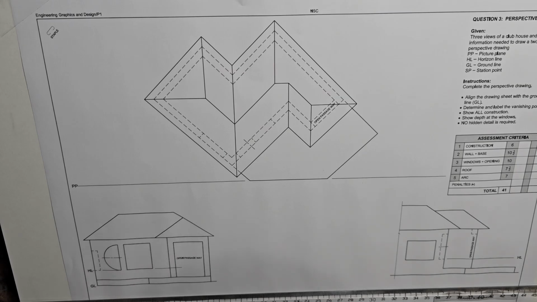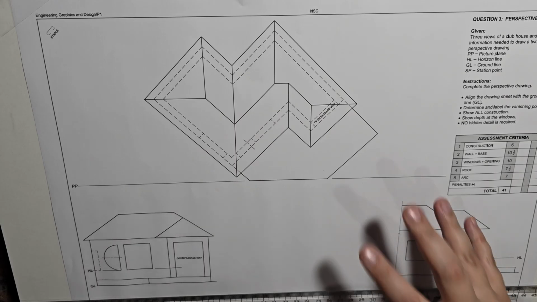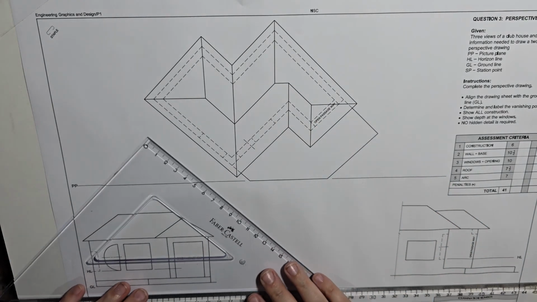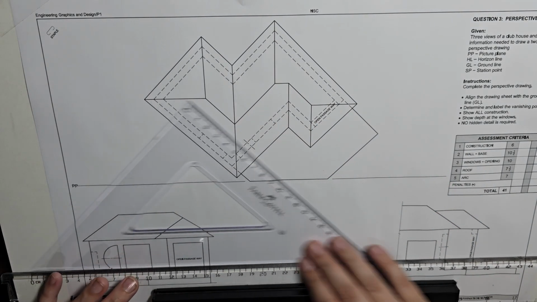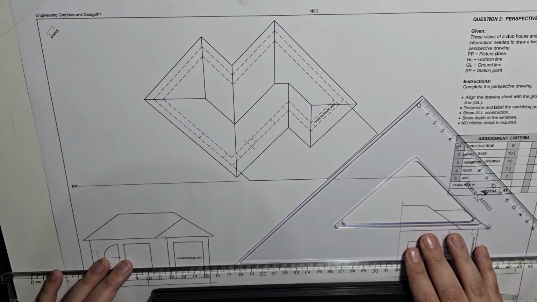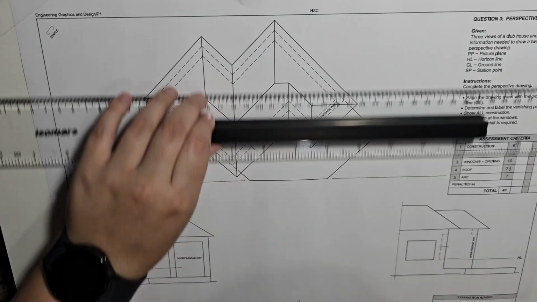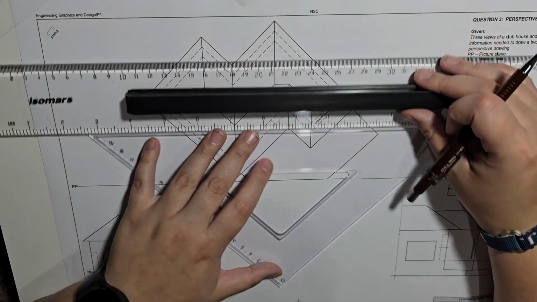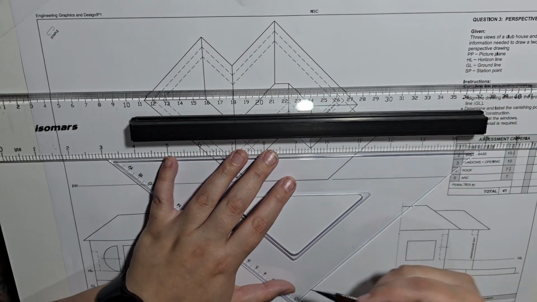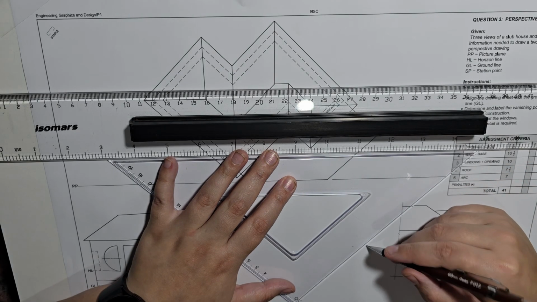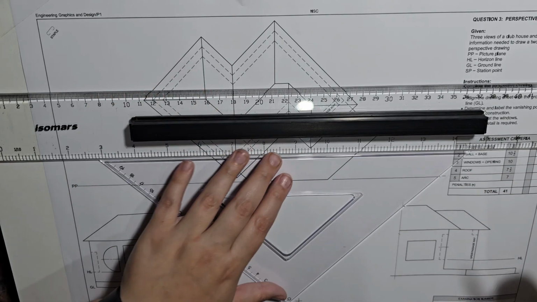First thing we should do is find our vanishing points, and to do that we need to see at what angle our picture, our top view, lays. So that looks like 45 degrees. Yes, it's 45 degrees, and on the other side it is also 45 degrees. So I'm going to move this up and get my 45 degrees from my standing point to my picture plane.